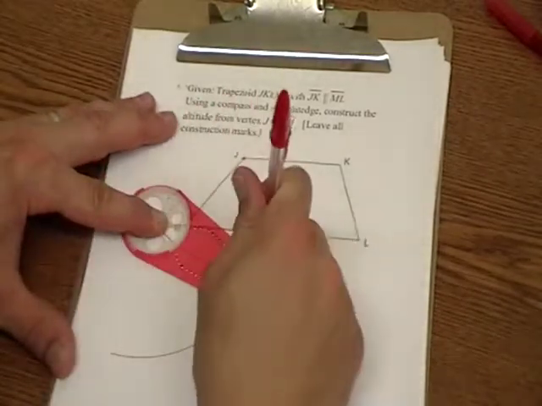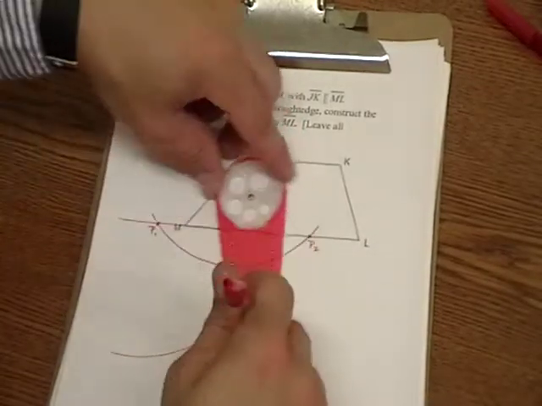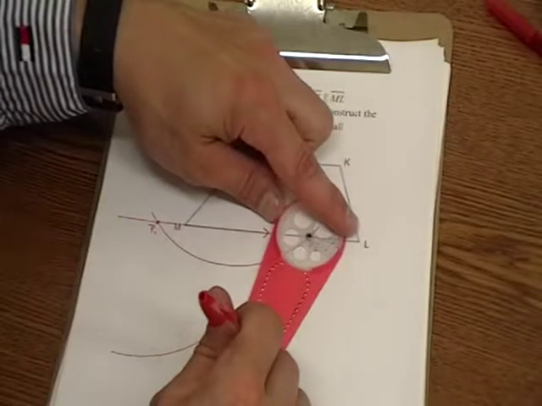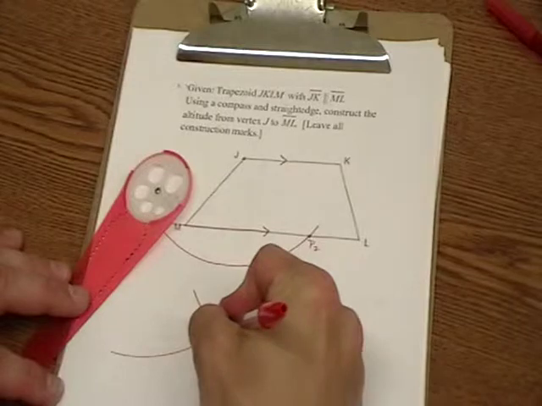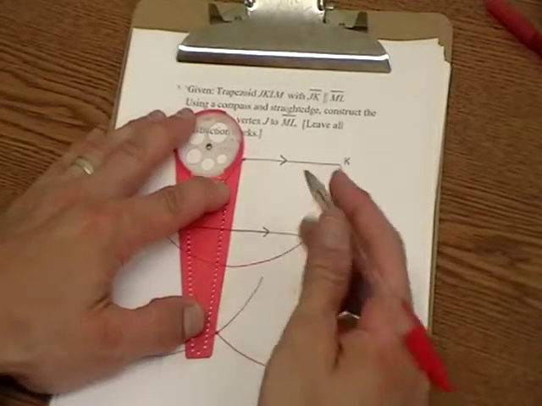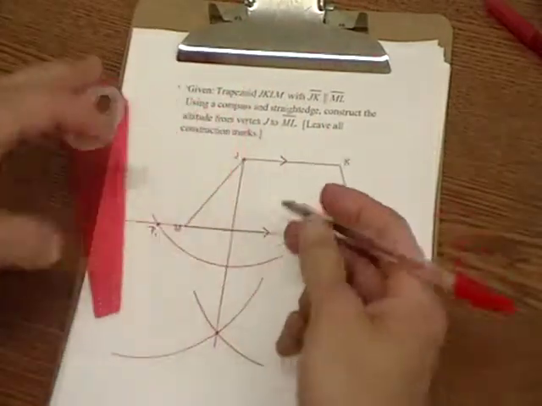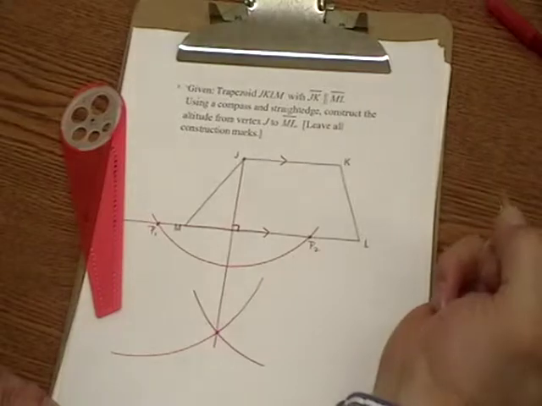Pick a radius. I don't need one up top because I have J. Use the same radius over on P2. Center at P2. Same radius. They connect right there. Now I'll connect J to that point, and it should be perpendicular to ML.